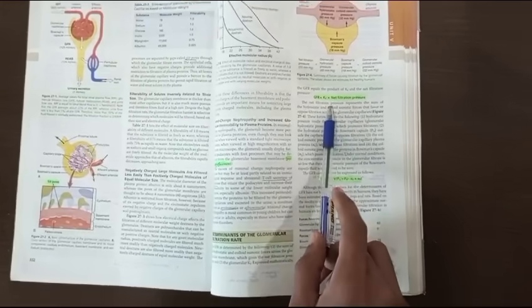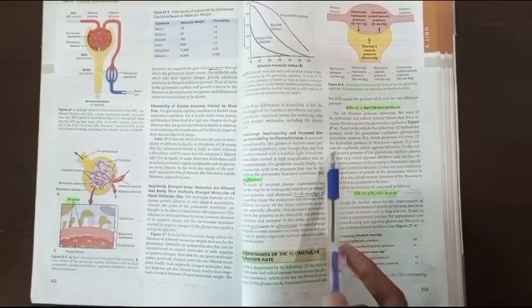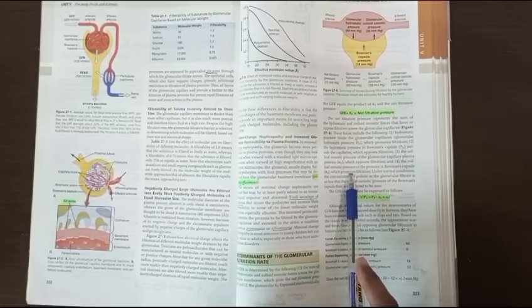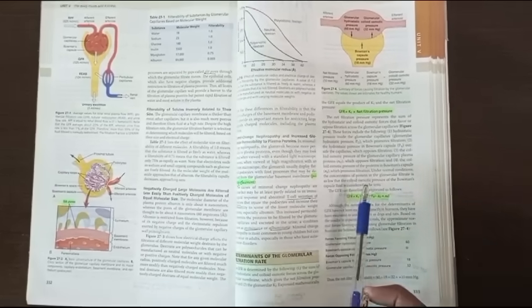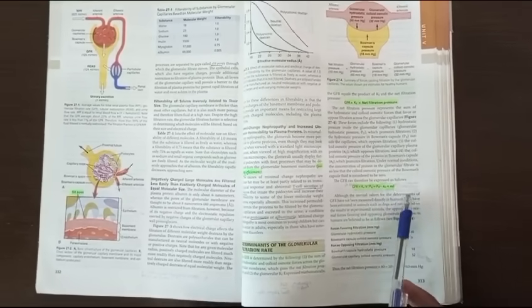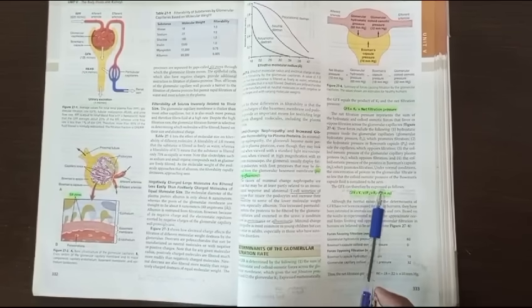Multiplying the net filtration pressure with Kf, we will find the value of GFR. The normal GFR is 125 milliliter per minute or 180 liter per day, which is very large as compared to the normal quantity of fluid present in the body. This means that the fluid present in the body filters about 6 to 7 times a day.